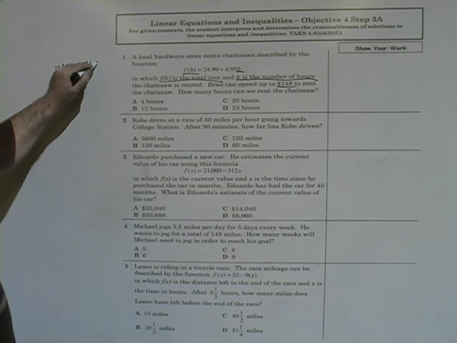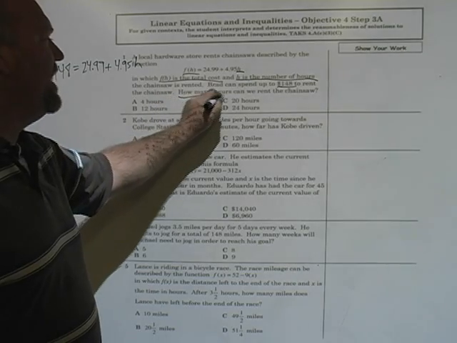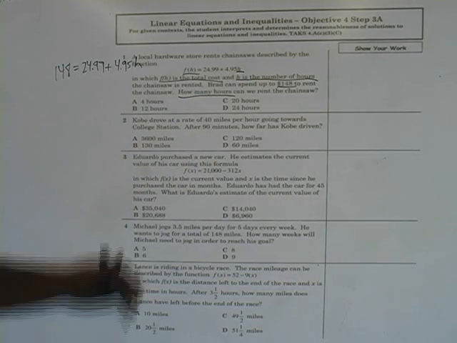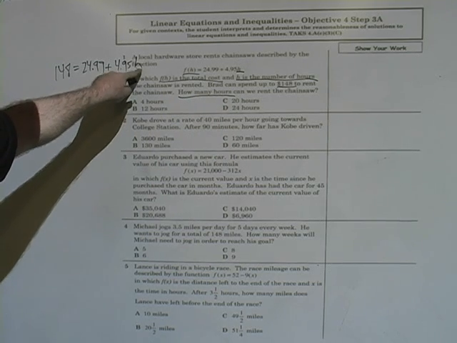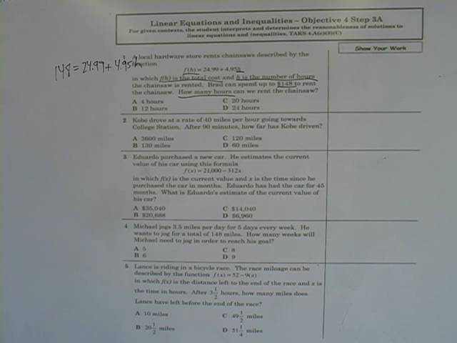I'm going to write out my function. We're given 148, but what we're looking for is how many hours, the h. So we need to solve this equation for h. Now, one thing you can do here is just plug these answers in. So you take 4, plug it in for h, see if that works. And that's not going to work.